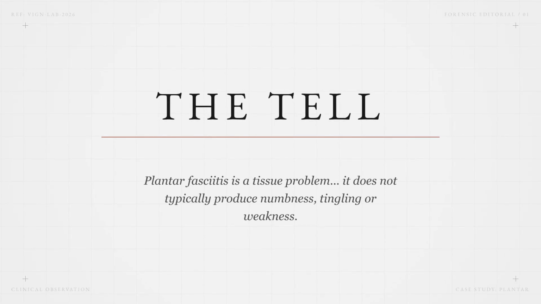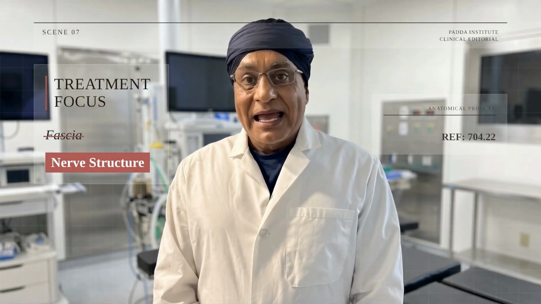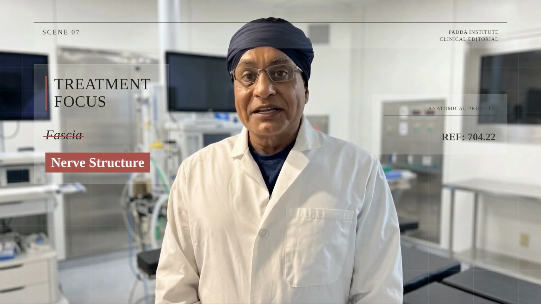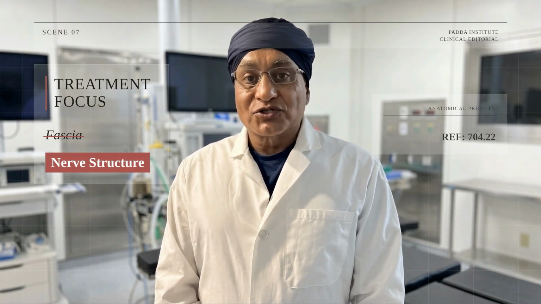Plantar fasciitis is a tissue problem, and it hurts. It does not typically produce numbness, tingling, or weakness. When any of those three are present alongside the heel pain, a nerve is involved, and a treatment plan aimed only at fascia is aimed at the wrong structure.